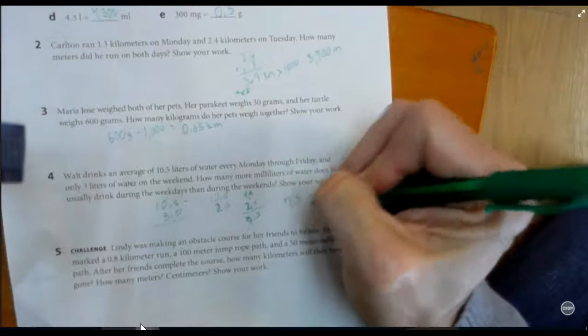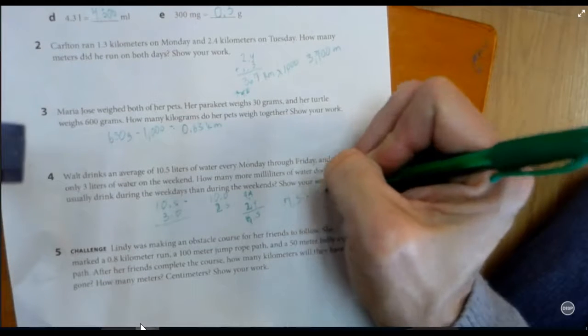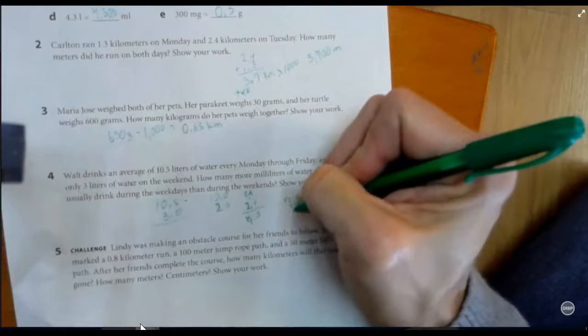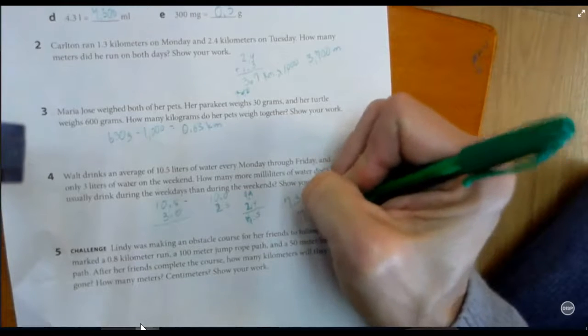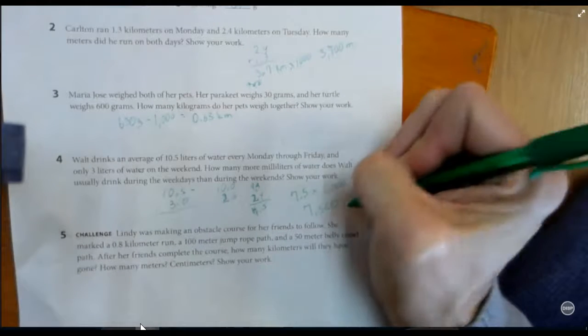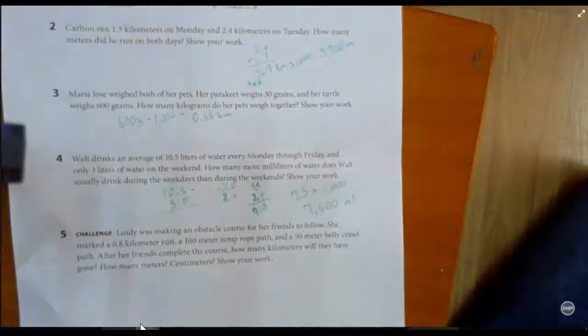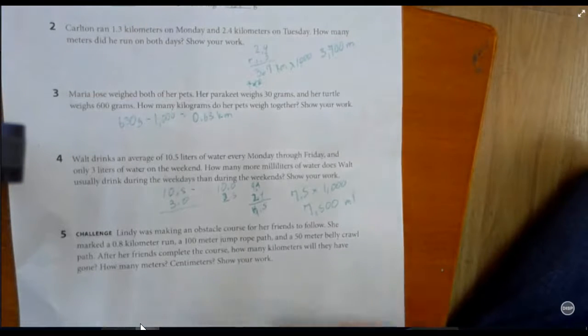And if I want to know milliliters, that's going to be multiplying by 1,000. So that 7 in the ones is going to wind up in the thousands. So that's 7,500 milliliters difference in his everyday.